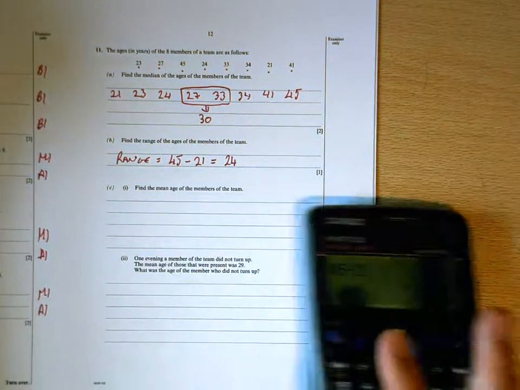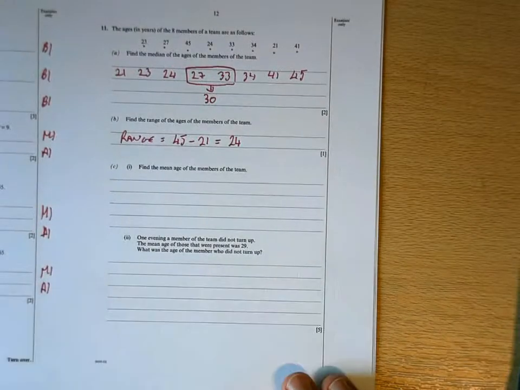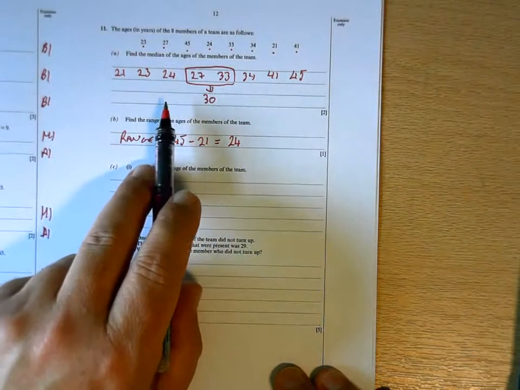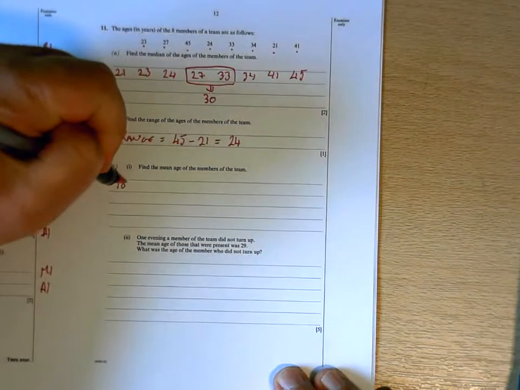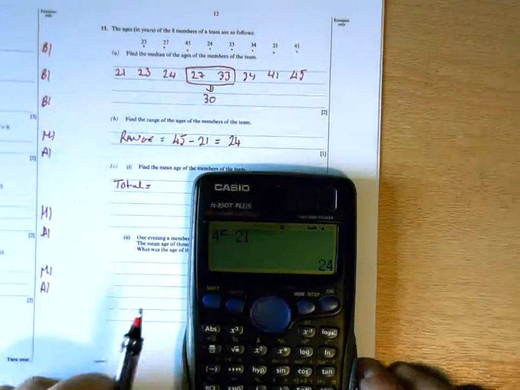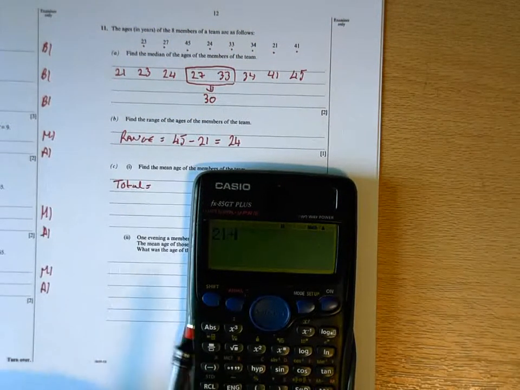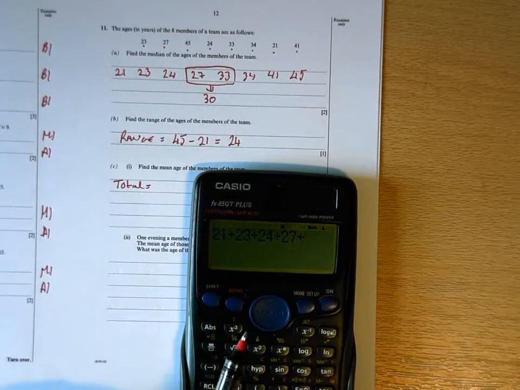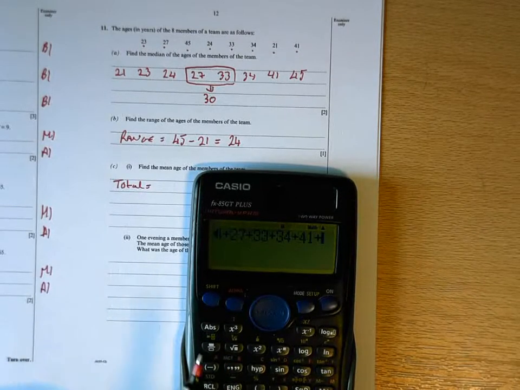We then have to find the mean. In order to find the mean, you have to work out what the total is and then divide by however many members there are. So the total is, I'm not going to write down the sum, but work it out. So we'll do 21 plus 23 plus 24 plus 27 plus 33 plus 34 plus 41 plus 45.